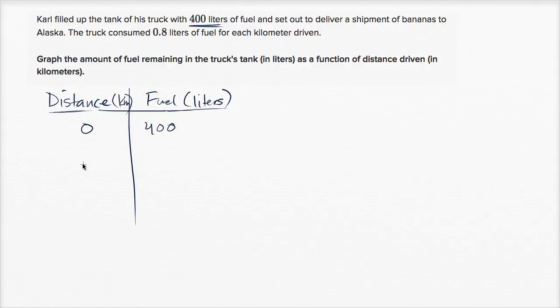And we've already actually plotted that. But then we said, what happens at 100 kilometers? At 100 kilometers, how much fuel will he have? Well, they tell us that he consumes 0.8 liters of fuel for each kilometer. So 0.8 liters per kilometer, and then we just multiply that times the number of kilometers.